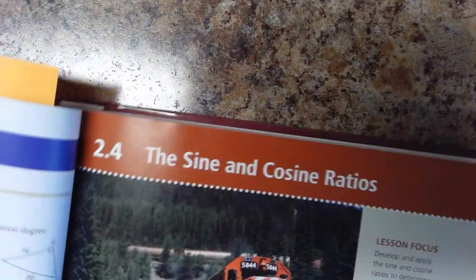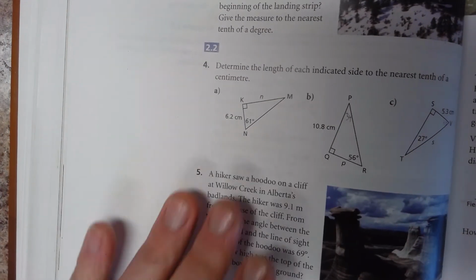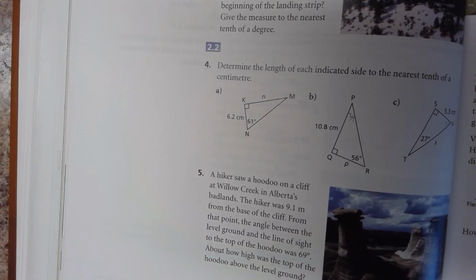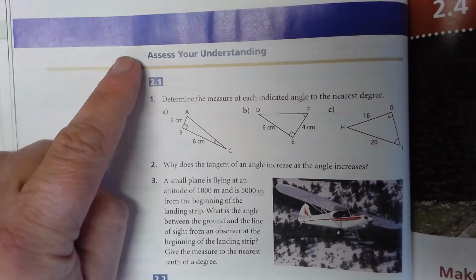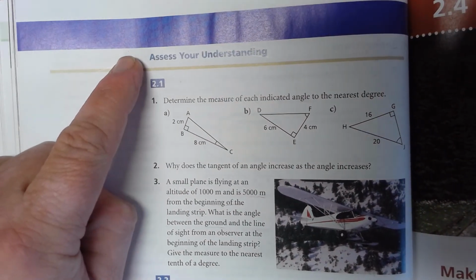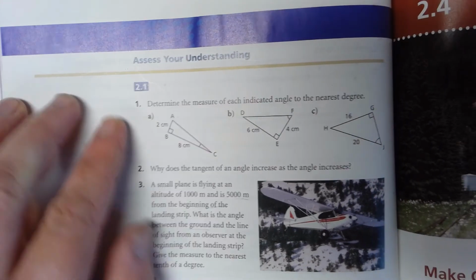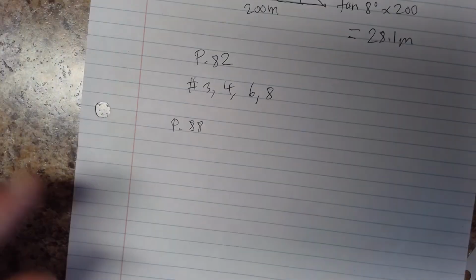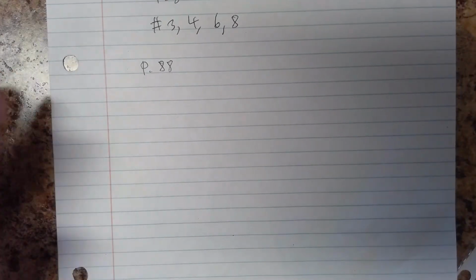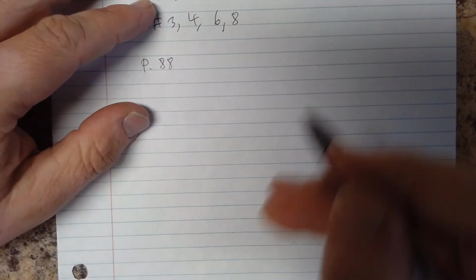Let's go to a review now. We're just going to have one recording this week. I'm going to include the review in this recording. So, go to Assess Your Understanding, page 88. This one will count for marks. Let me, first of all, give you the questions you'll be doing in this one and how many marks they're worth. And then we'll take a look at them.